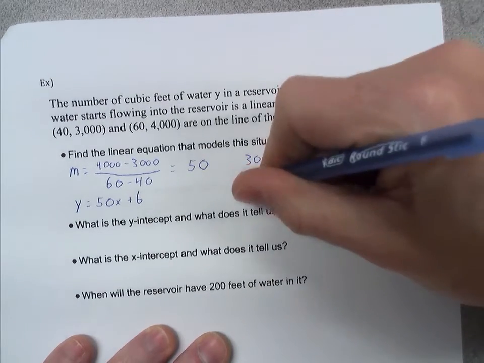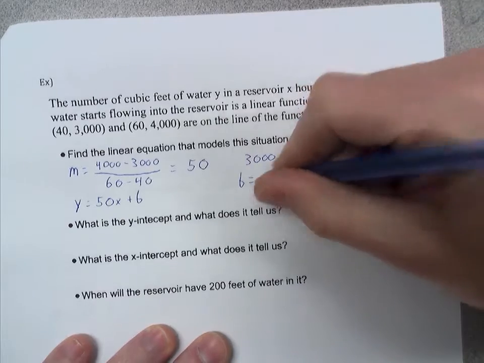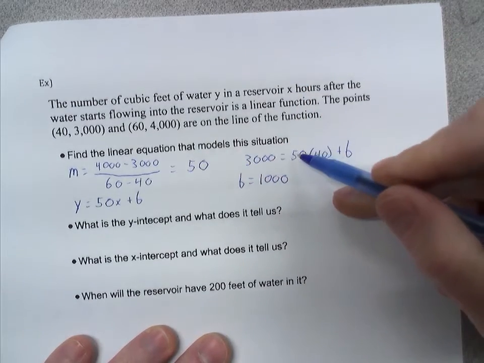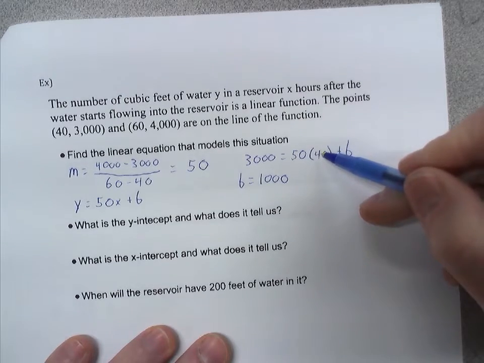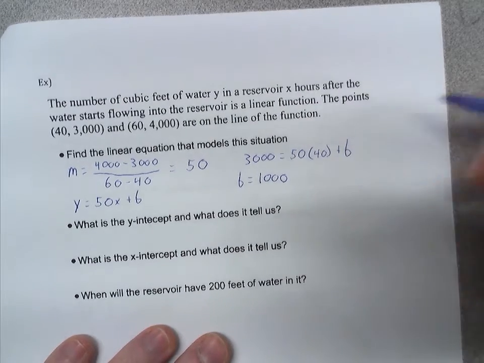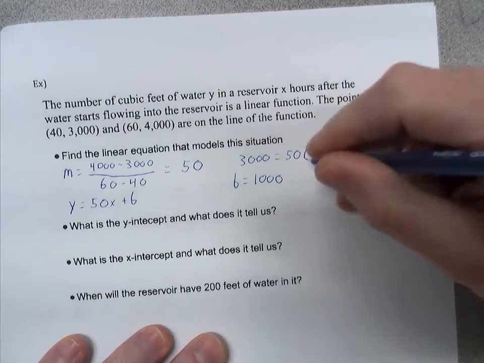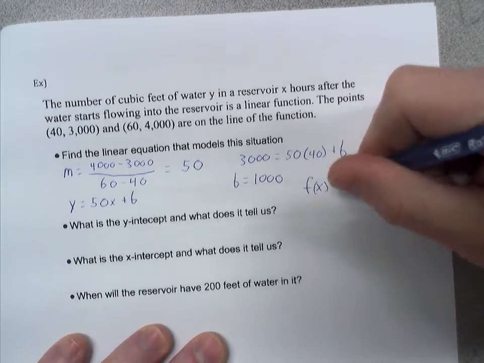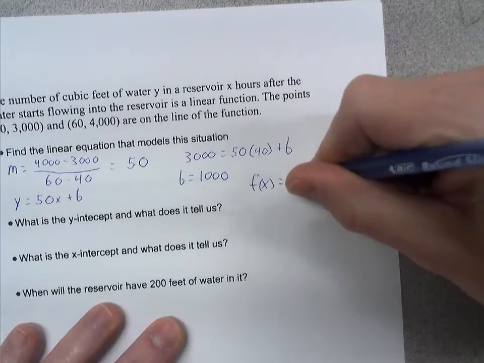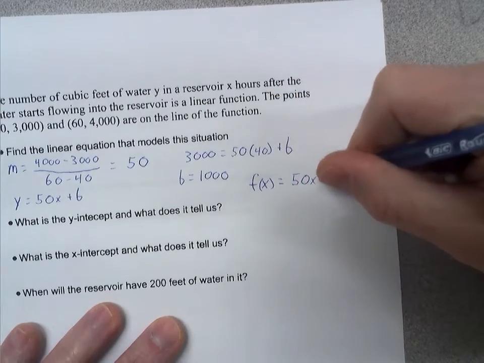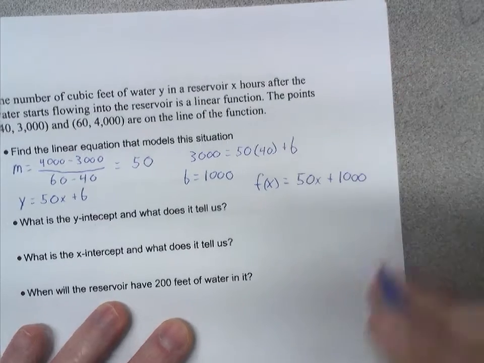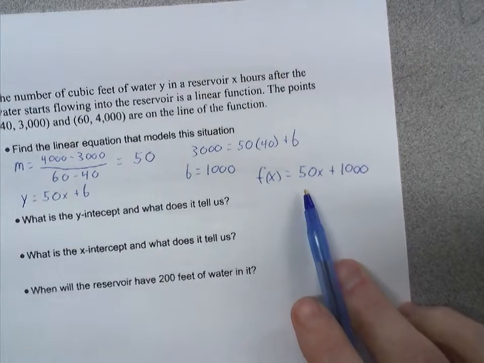And we get that b is going to equal 1,000, because 50 times 40 is going to be 2,000. Subtract that from 3,000, we get 1,000. So that means that our function, f of x, is equal to 50x plus 1,000. Pretty simple once we get the equation.